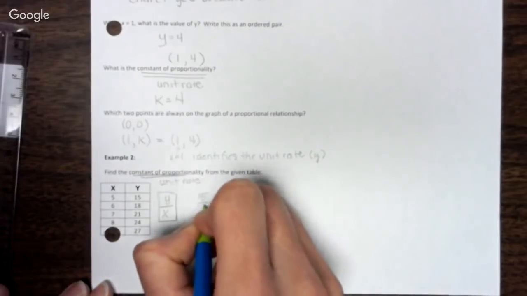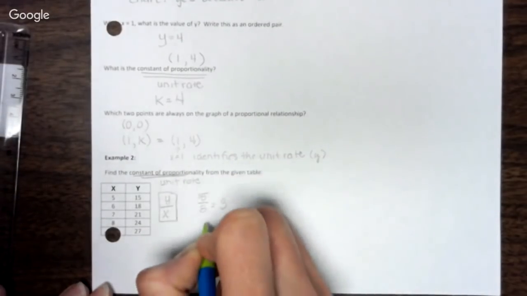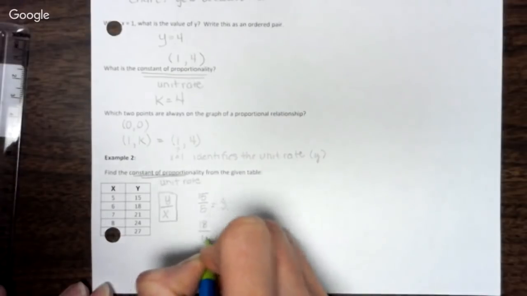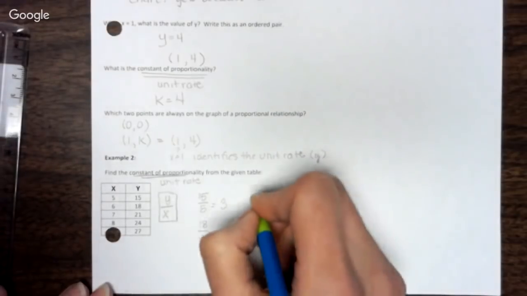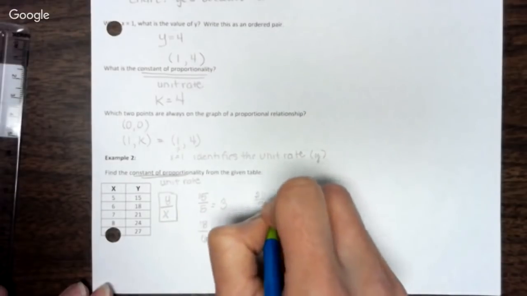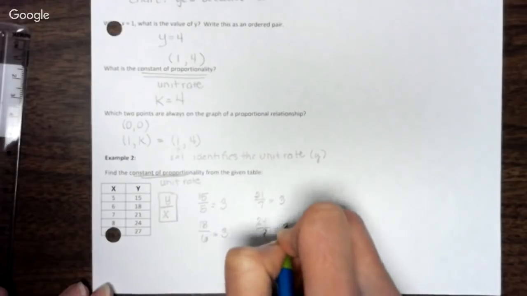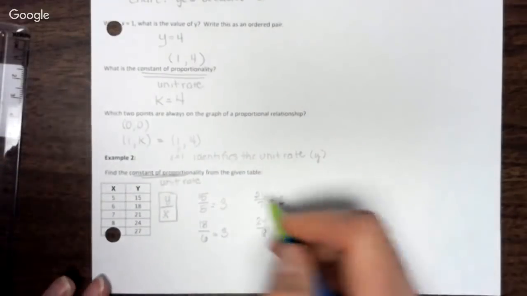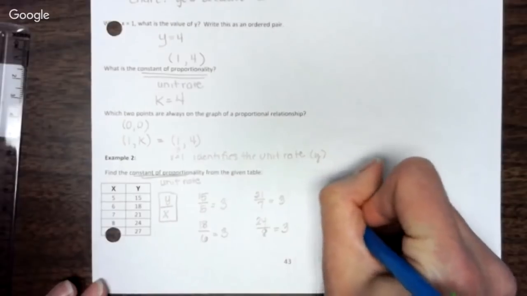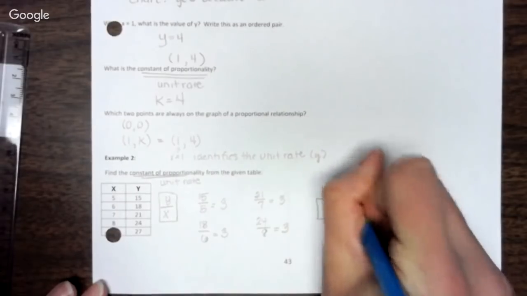We have 15 divided by 5, which is 3. We have 18 divided by 6, which is 3. 21 divided by 7, which is 3. And 24 divided by 8, which is 3. I'm not even going to do that last one. The hole punch is in the way. But that means that your unit rate, or your K, is 3.